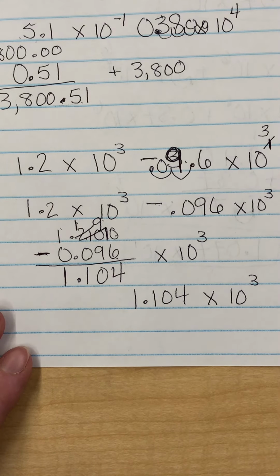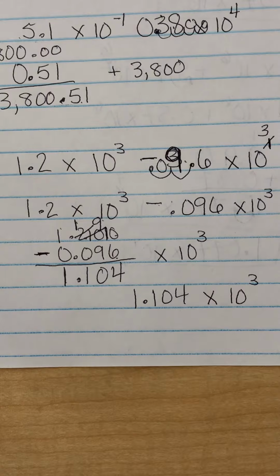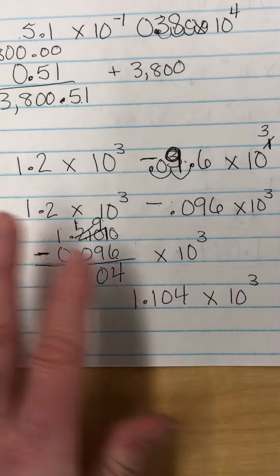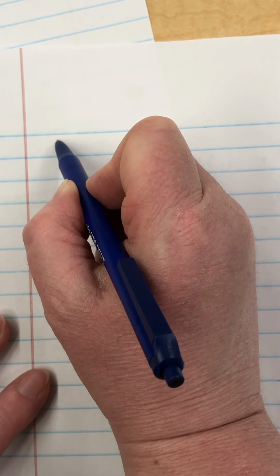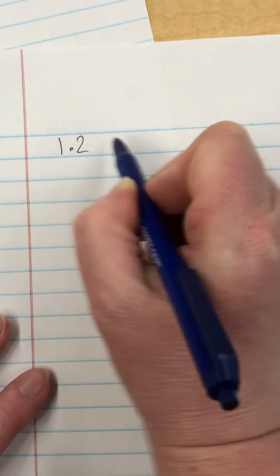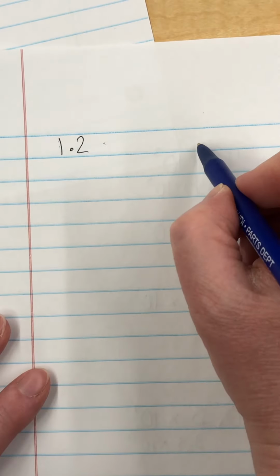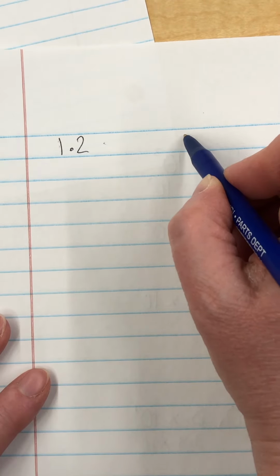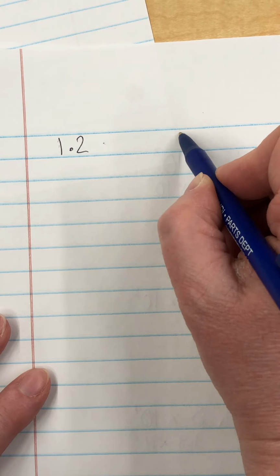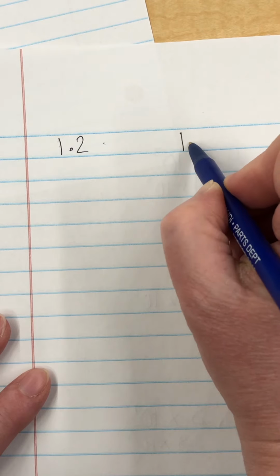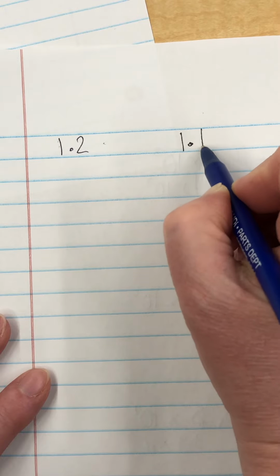Okay, let's stick on the back of this one. And let's say we end up with 1.2 again. And then if I subtract 1.1.